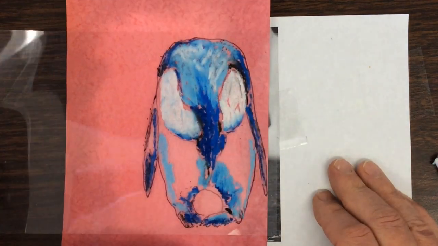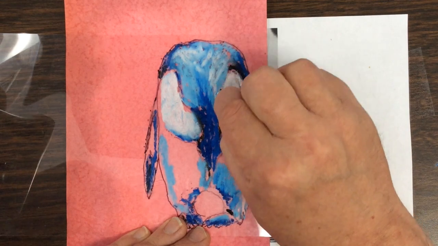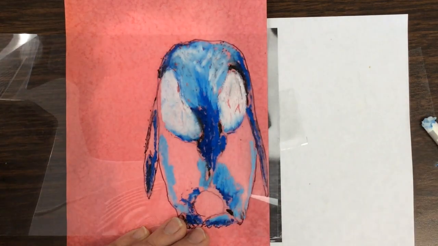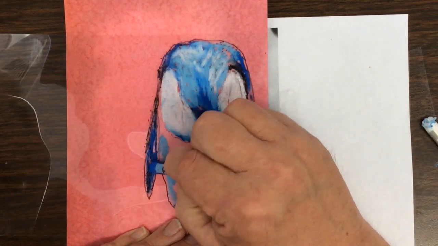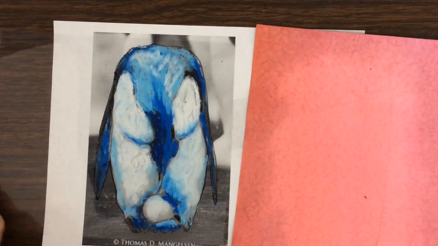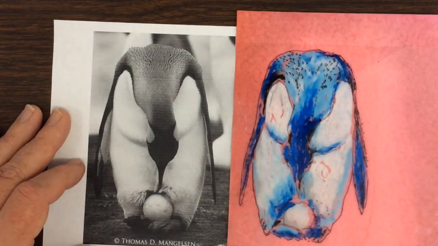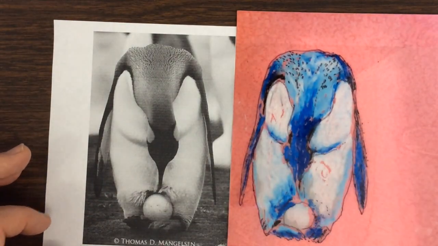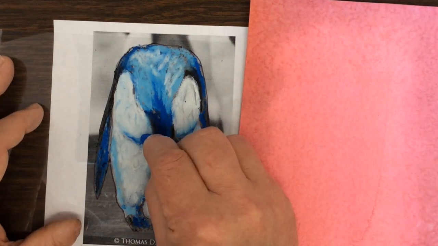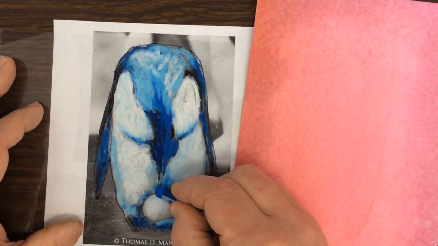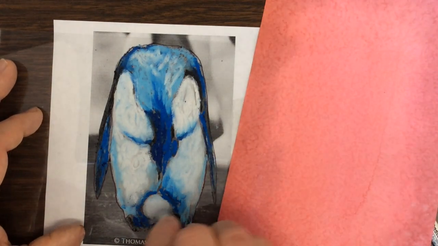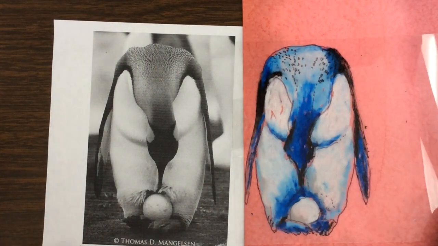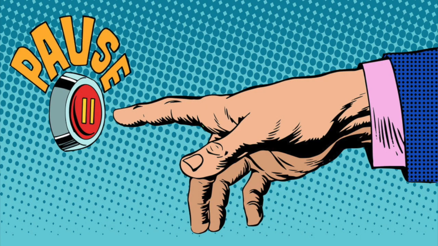Continue checking by putting another sheet of paper underneath, seeing how things are coming along, and then removing the paper to see through to the photograph behind. You can also flip your page over because this is actually the side that is going to be viewed, not the side that has the oil pastel on it, but the transparency side or the glossy side. So flip it over frequently and see what the final image is going to look like. Pause the video now to work on getting your colors in place.